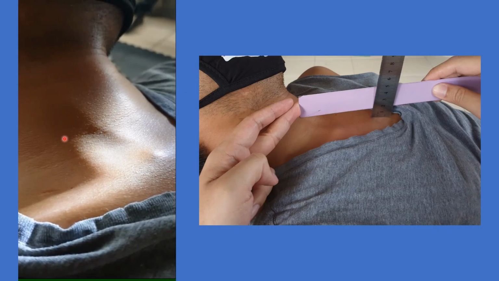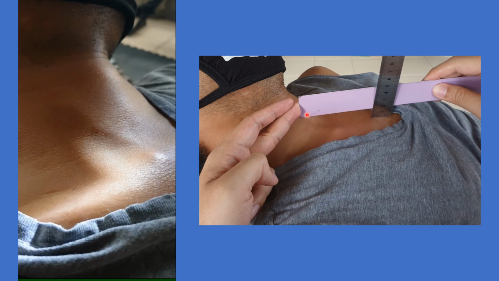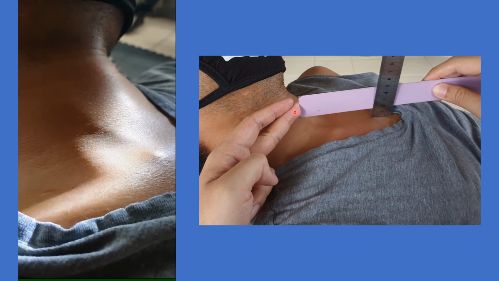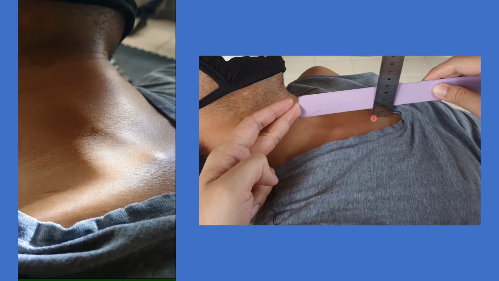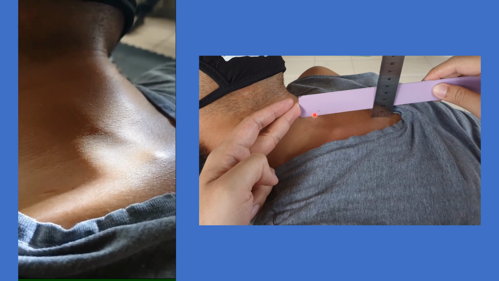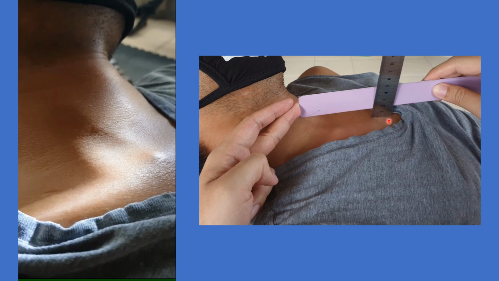So after locating the internal jugular pulsation, which is on this side, on this area, you now place a straight object to it, while you also place a ruler upright at the level of the sternal angle, and then you place the two objects perpendicular to each other. And for this case, it's 1.5 centimeters.